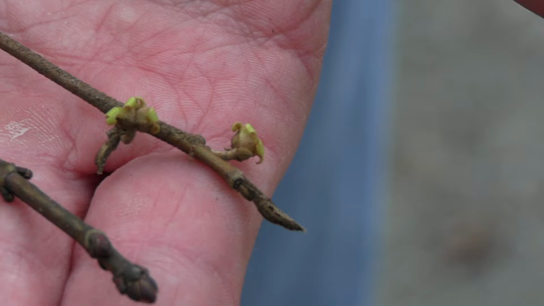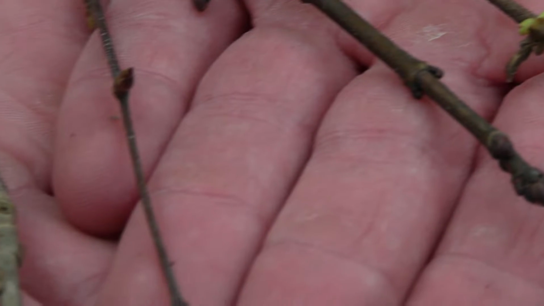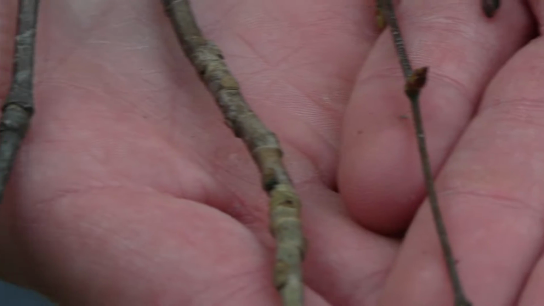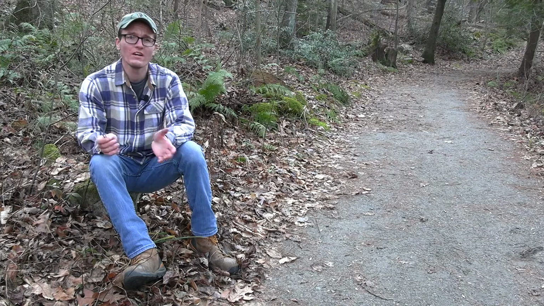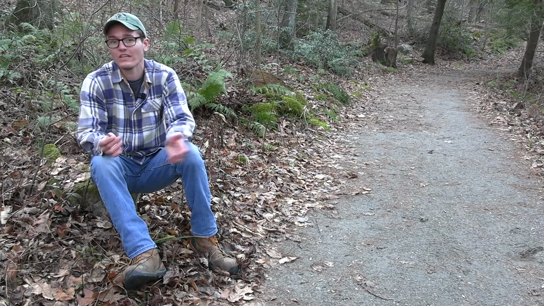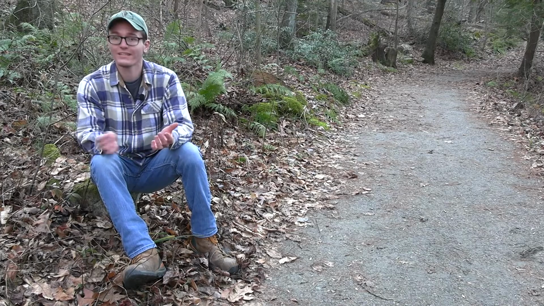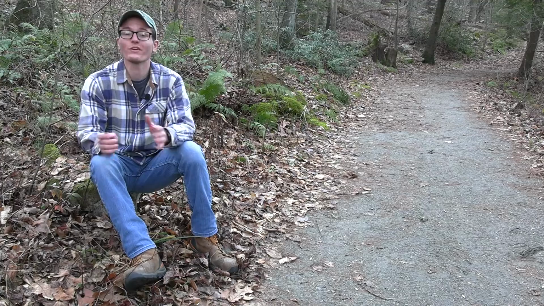So for instance, are those buds long and pointy, or are they blunt and short? Are they red? Are they tan? Are they multicolored? Do those buds have hair on them? Are they covered in scales, or is it just kind of one big bud scale covering, or don't they have any scales? What's the color of the twig that the buds are on? All of these things can be useful to help you kind of parse out and figure out which tree you have.